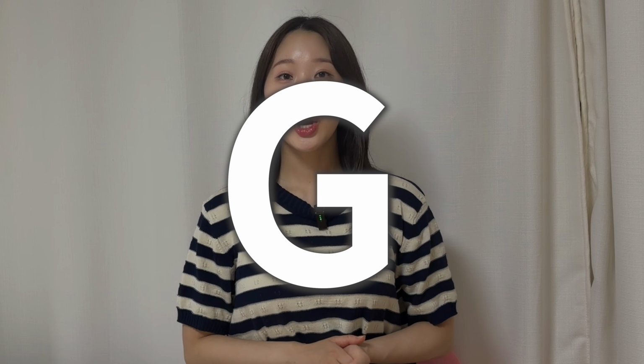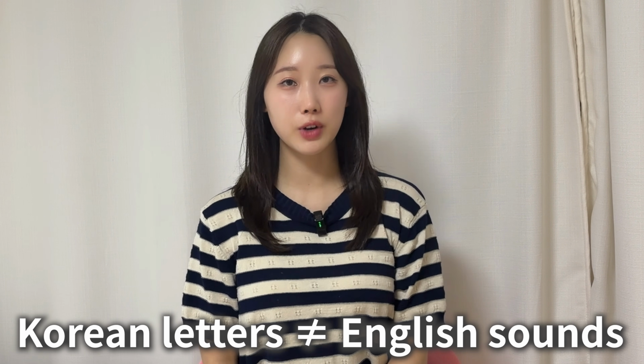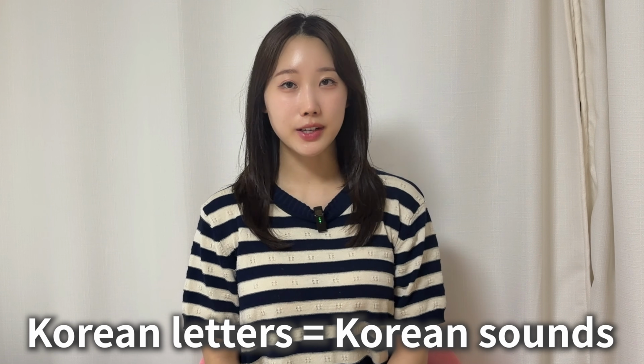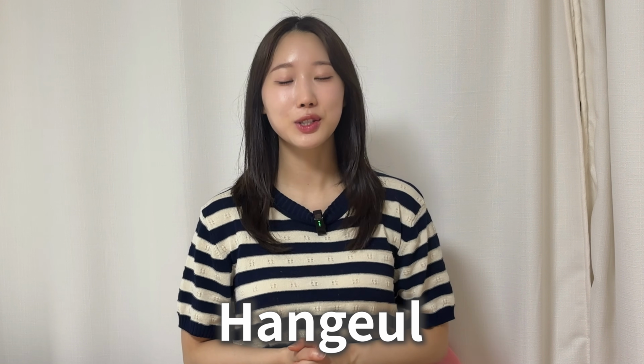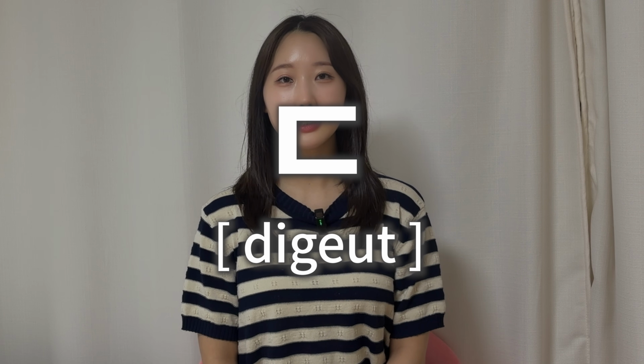Romanization can certainly make this more confusing. When you see letters like B, P, D, and G, your brain immediately thinks of English sounds. But Korean letters don't represent English sounds. They represent Korean sounds. Romanization is only an approximation. It can't perfectly show you how Korean sounds. That's why learning Hangul is so helpful. Instead of thinking about English letters, you begin recognizing Korean consonants like 비읍, 디귿, and 기억.